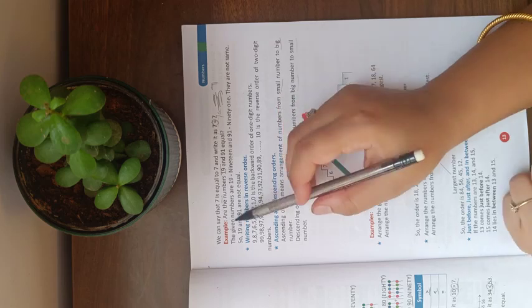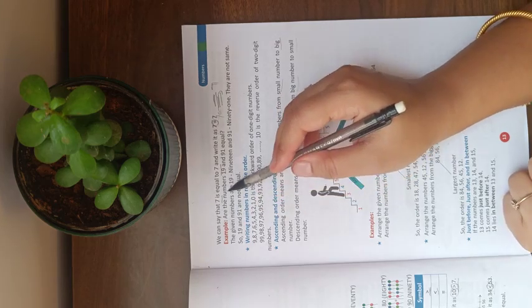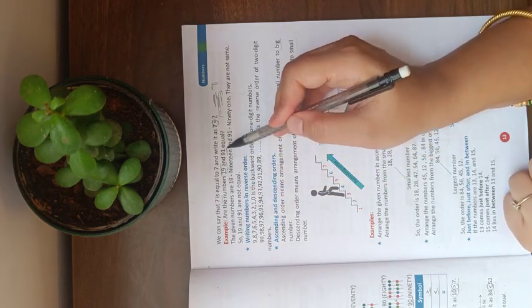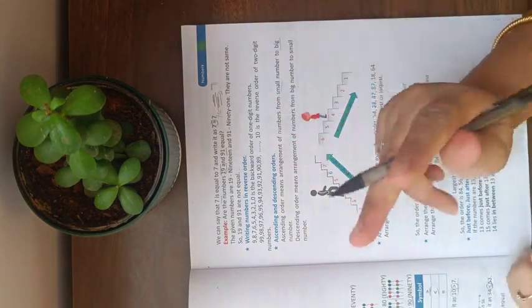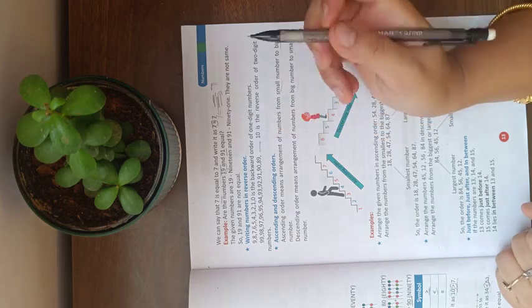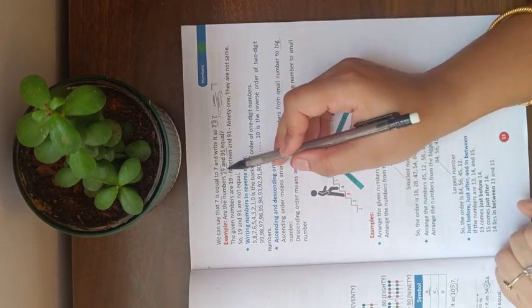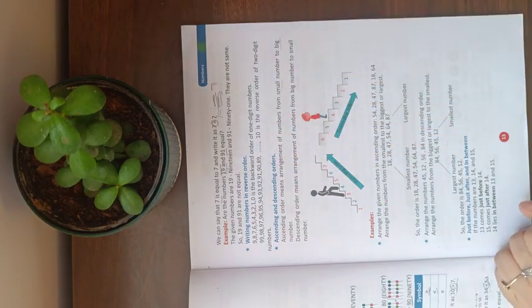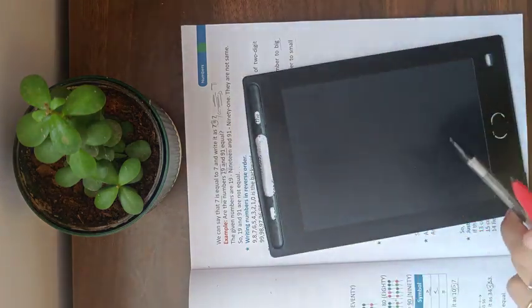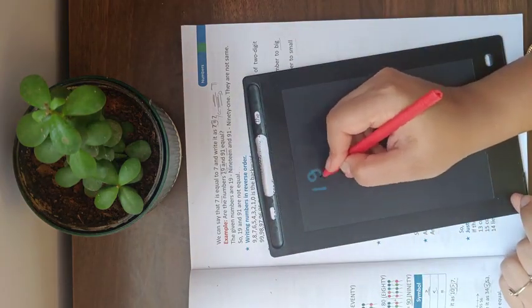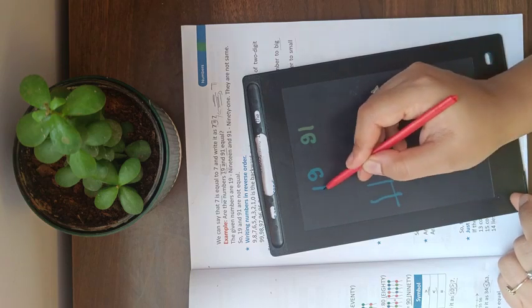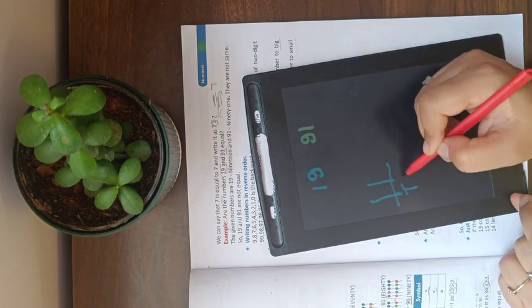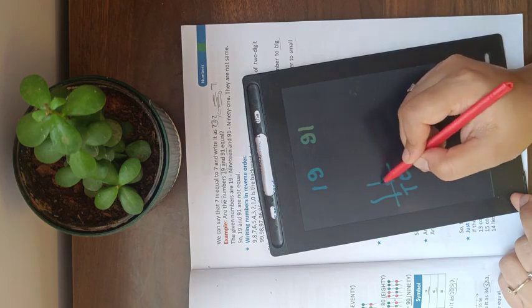So the next example: are the numbers 19 and 91 equal? They look similar. They have two digits, 1 and 9, but the placement is different. So we can understand it by 91 and 19. How do we put 19 in the abacus? 1 ten and 9 ones.